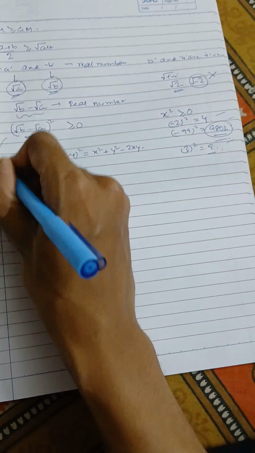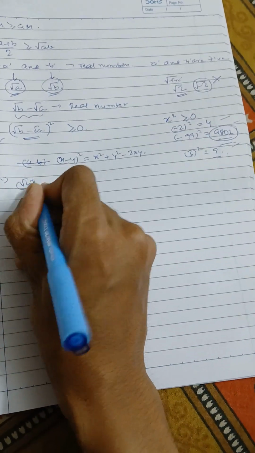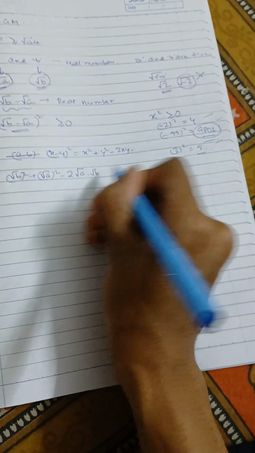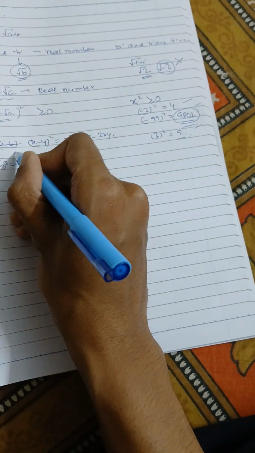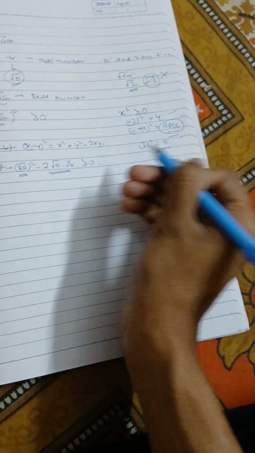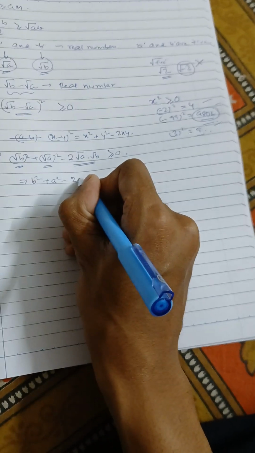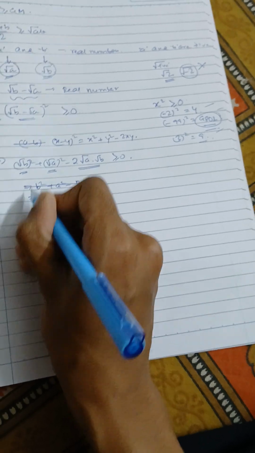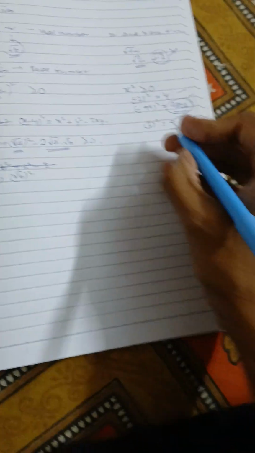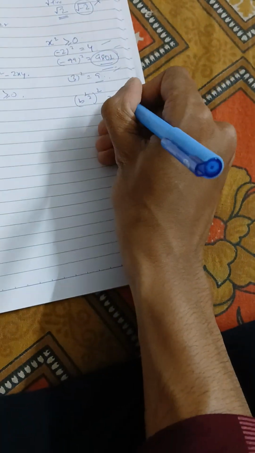So I can use this identity here: root b minus root a whole square will be root b square plus root a square minus 2 root a into root b. Now root b square is b to the power half, squared, which is nothing but b.